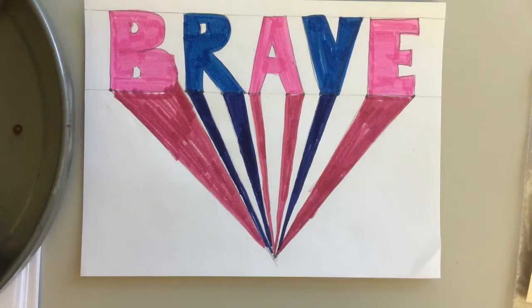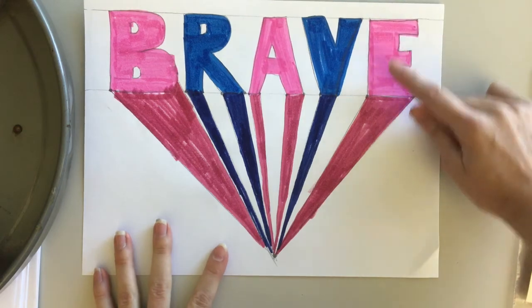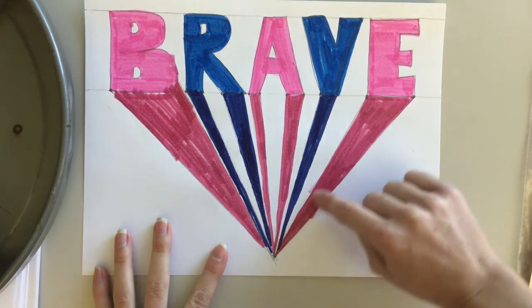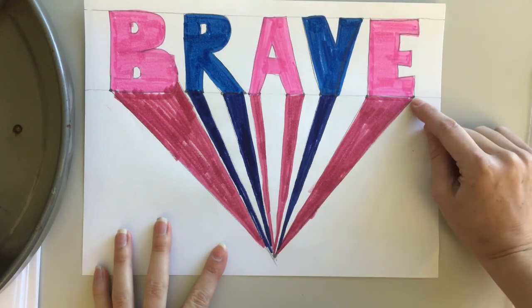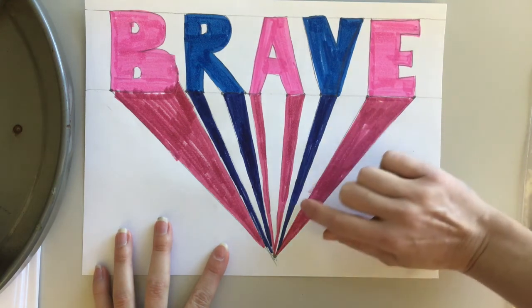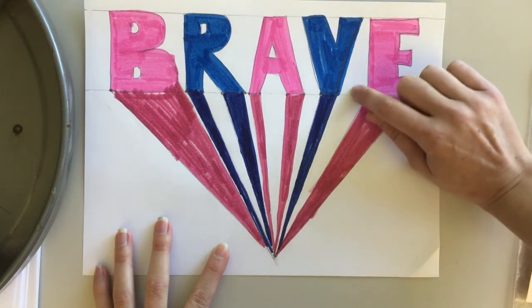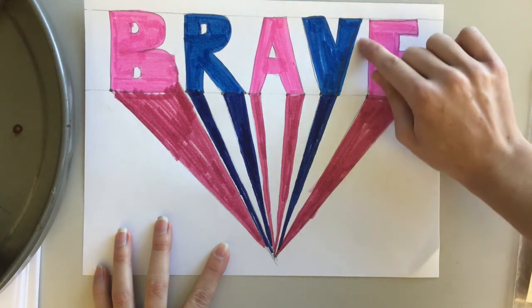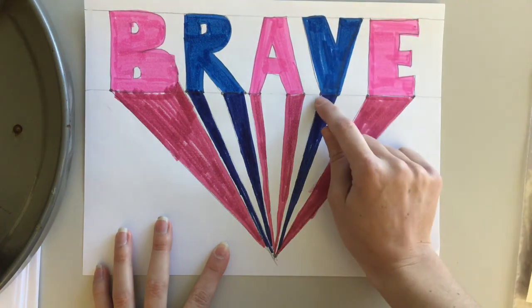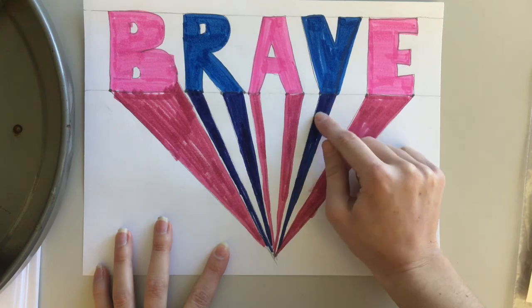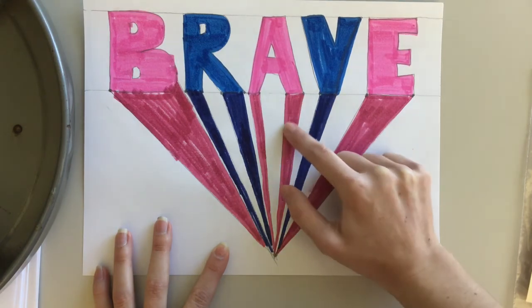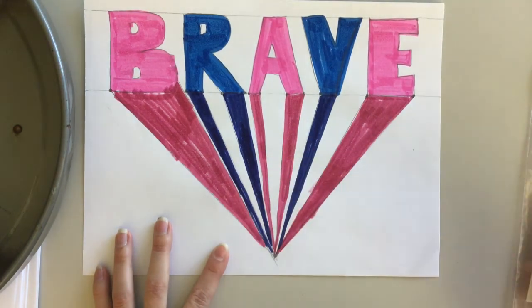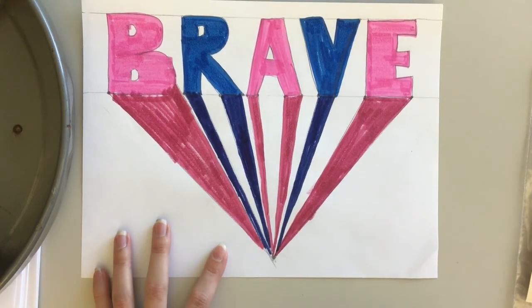All right, so here is my finished piece now that it is colored. I've colored the letters, and I've also colored these triangles that come from the bottoms of the letters. Be sure not to accidentally color a triangle slice down here that leads to nothing. It should only be the triangles that are coming from the bottoms of the letters. Save this project because next week we have 2 more steps that we need to do.